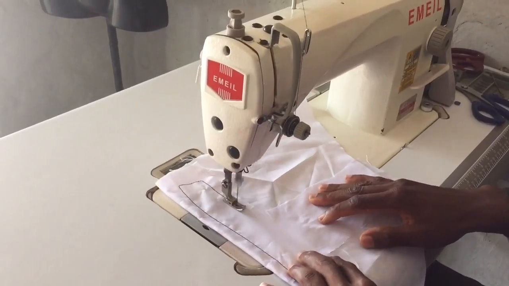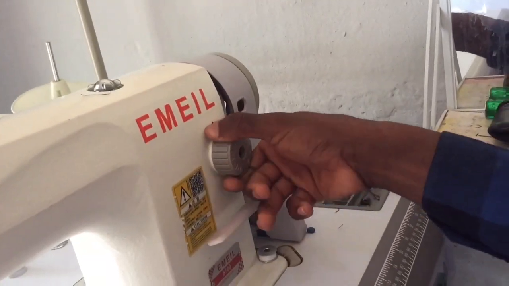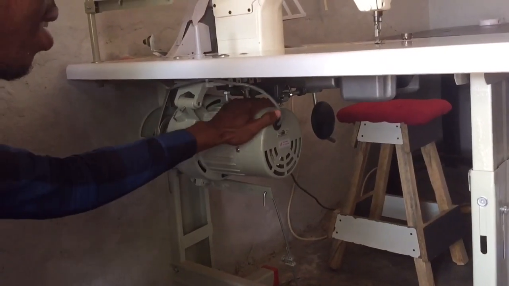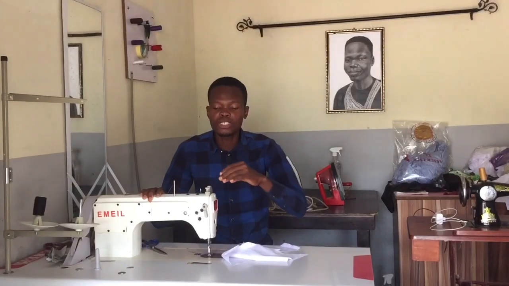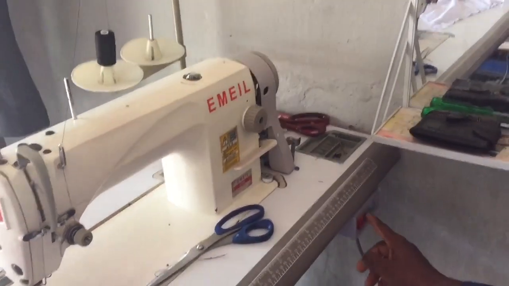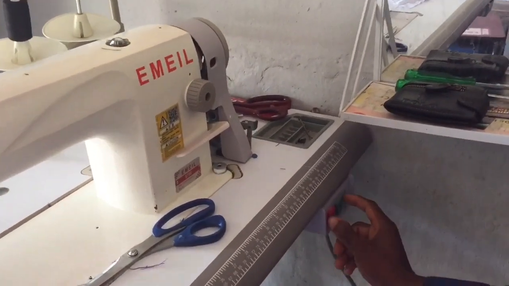Today I'm going to show you how to properly use an industrial sewing machine. I'm going to show you the parts of an industrial sewing machine and its function, so as to give you a better idea on how to properly use an industrial sewing machine. Stay tuned. So first things first, this is the power control.